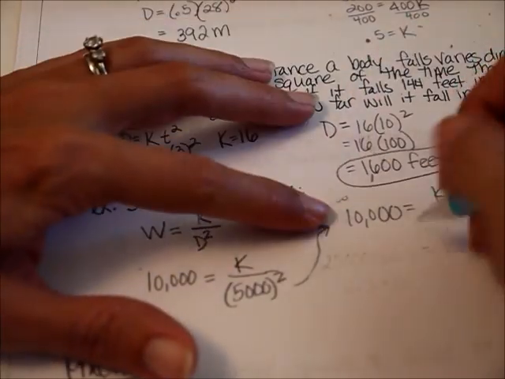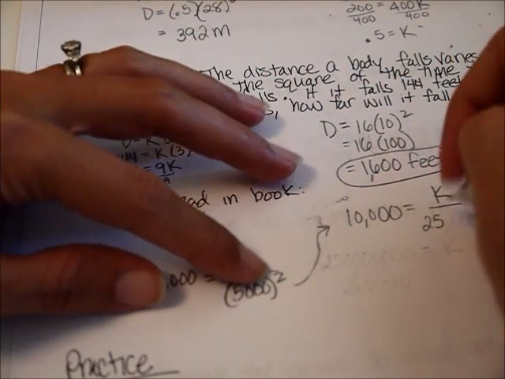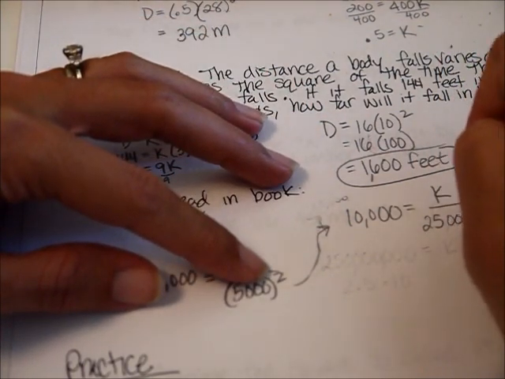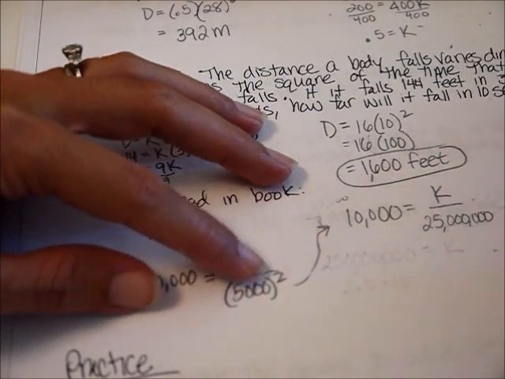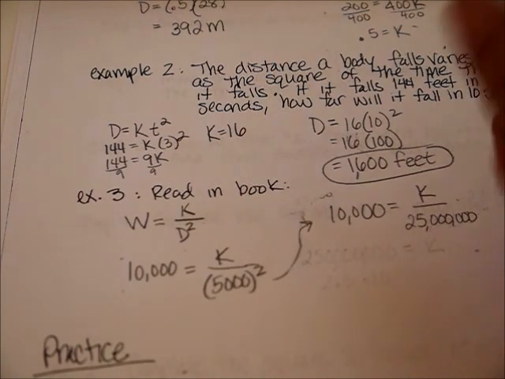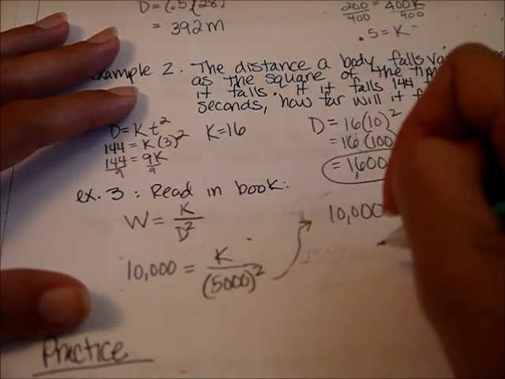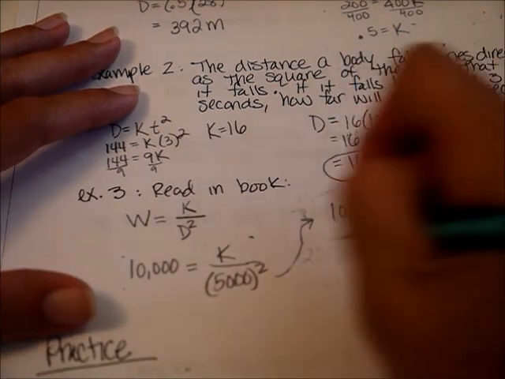So 5,000 squared is 25 with 6 zeros, so 25 million. Now you can see all these zeros, and we want to go into scientific notation once it gets that big. Let me show you the long way.